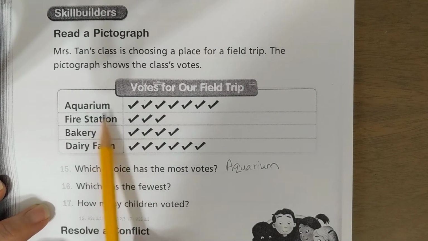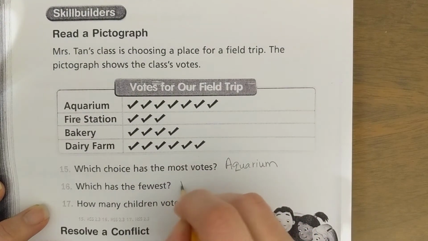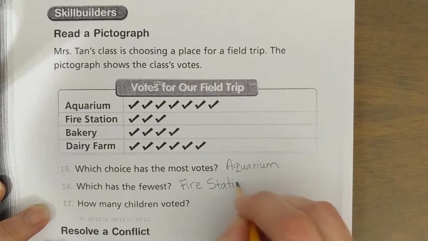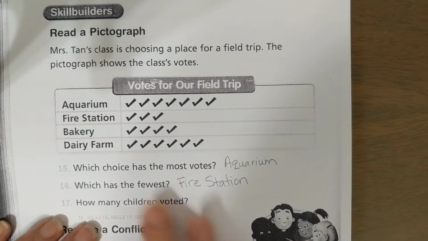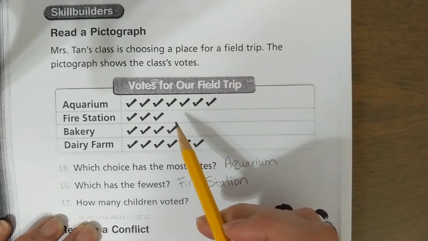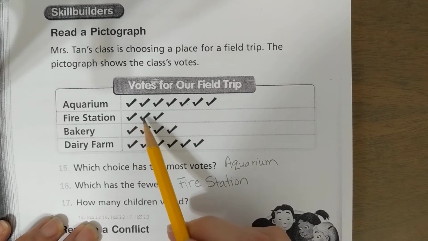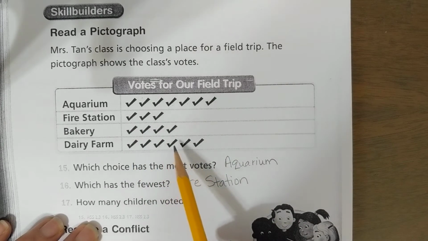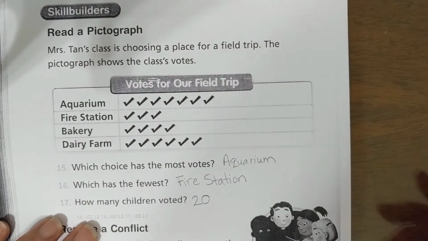Which one has the fewest? I can tell right here the least would be the fire station. How many children voted? So I need to know how many all together. So I just count up the check marks to know how many voted. So we have 1, 2, 3, 4, 5, 6, 7, 8, 9, 10, 11, 12, 13, 14, 15, 16, 17, 18, 19, 20. 20 students voted.